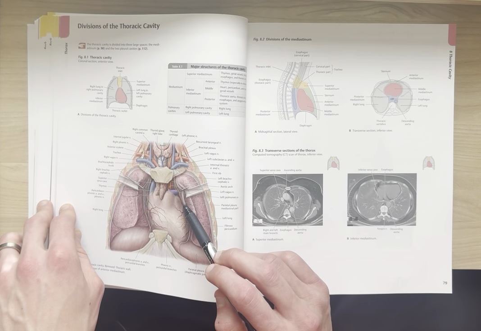Here's the thymus, which as indicated up here, is especially seen in children. So the thymus is actually a gland that is quite large when you're a child and progressively shrinks in size as you get older and older.